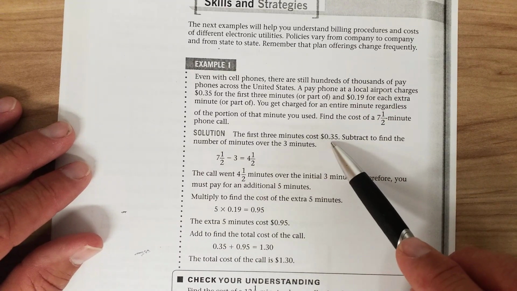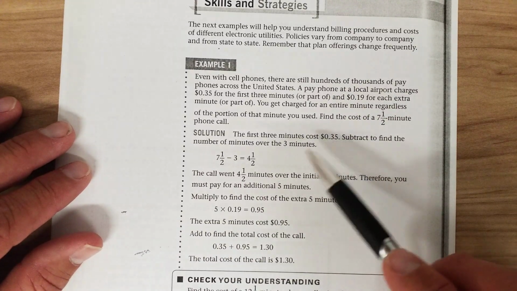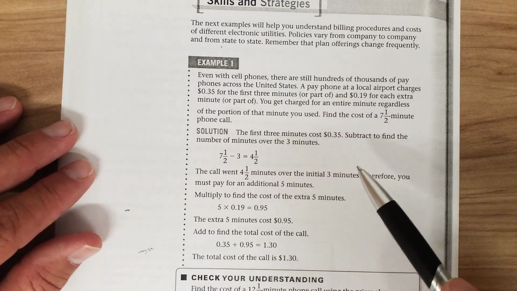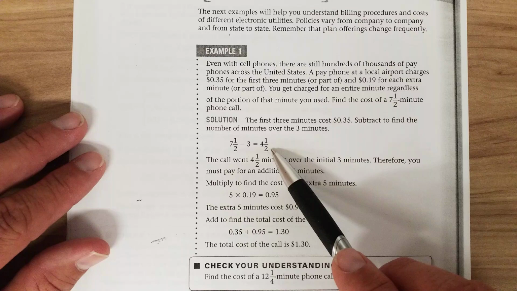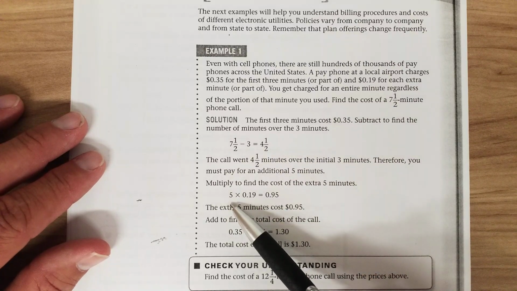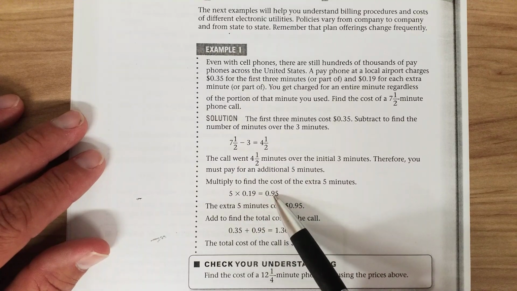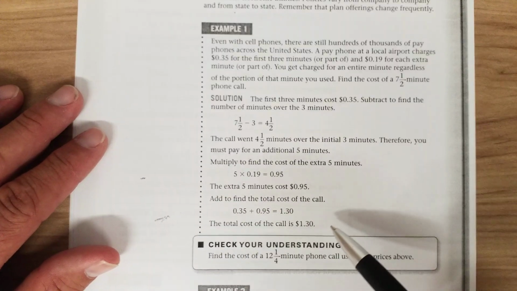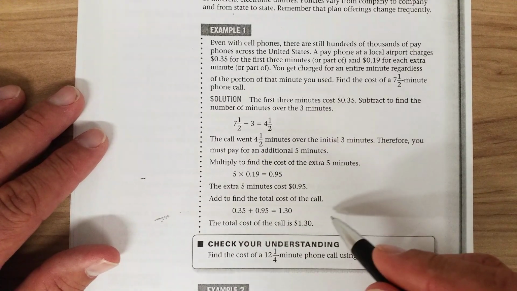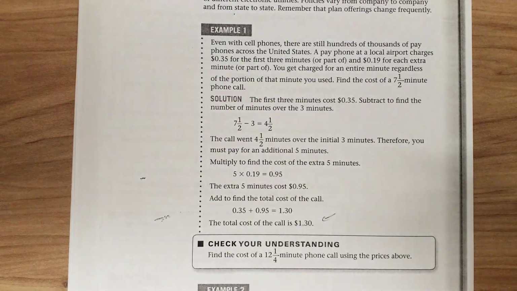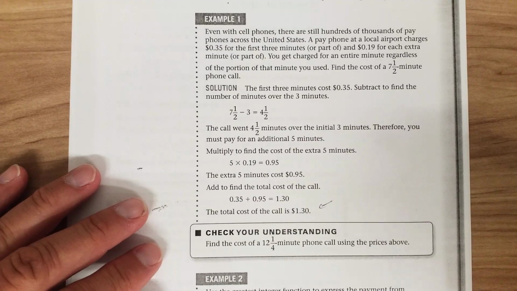So the first 3 minutes cost 35 cents. So we can subtract that because we know the first 3 minutes is just going to cost the 35 cents. So that's going to leave 4.5 minutes. We're going to round up to 5. And each additional minute costs you 19 cents. So 5 minutes times 19 cents is 95 cents plus the 35 cents. So your total call would cost $1.30. So that would be for a 7.5 minute phone call on that particular payphone.